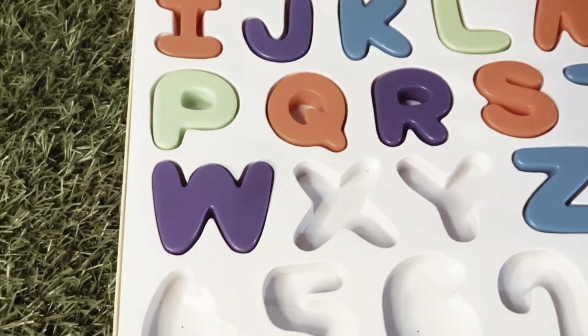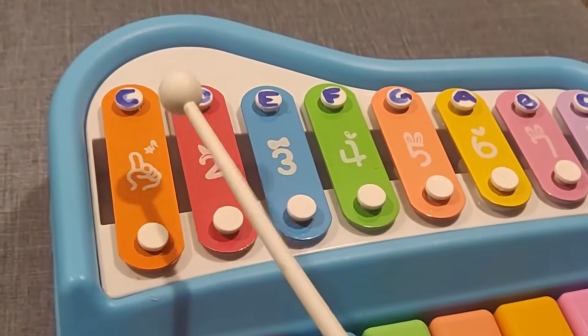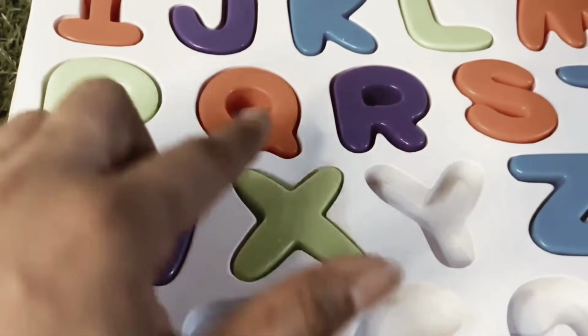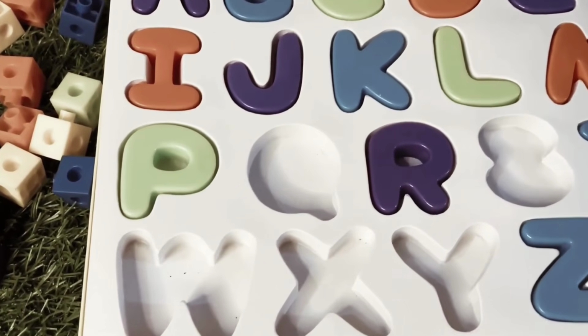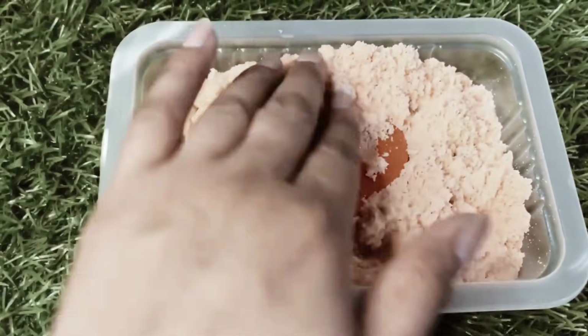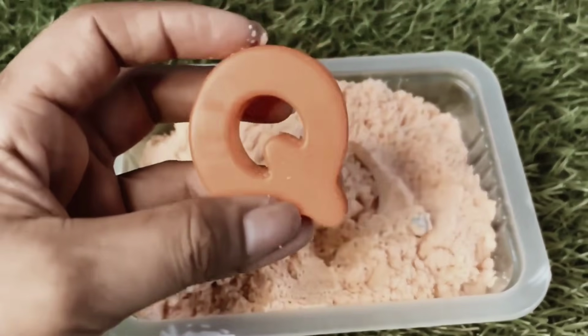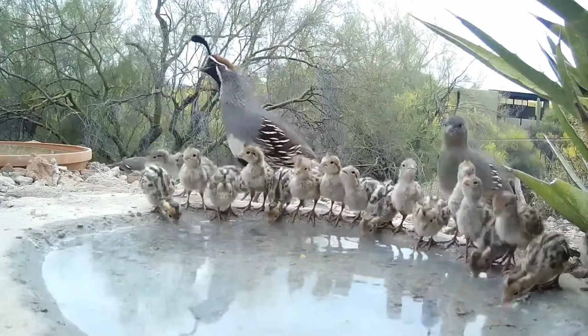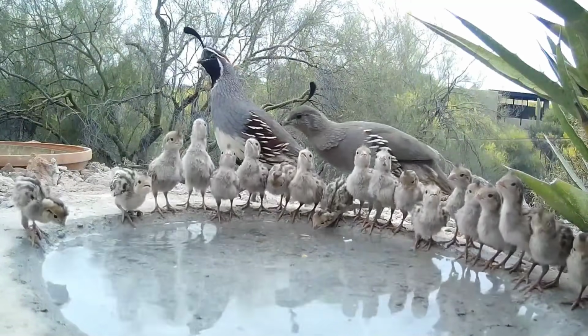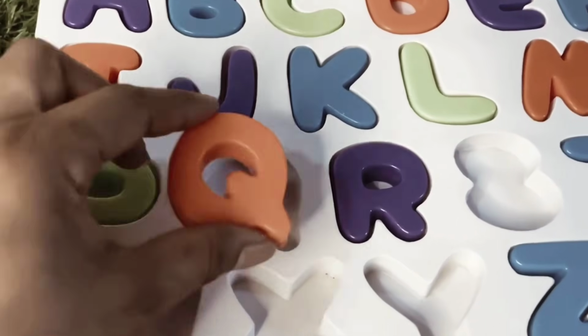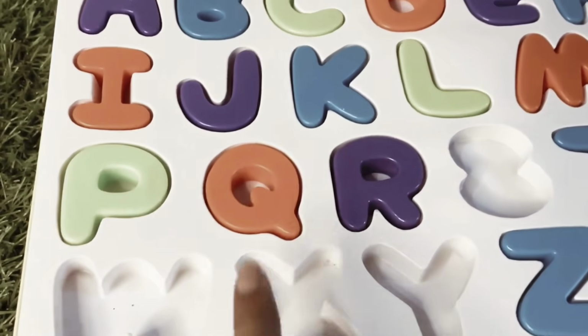The next letter, X. X is for xylophone. Let's put X right here. Something is hidden here, right? It's a letter Q. Q is for quail bird. Let's put letter Q right here.